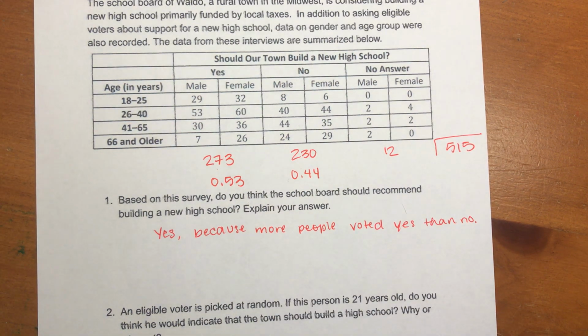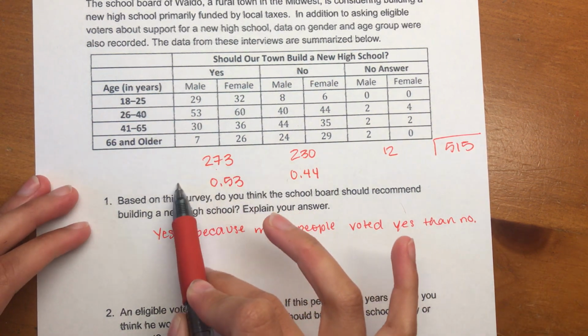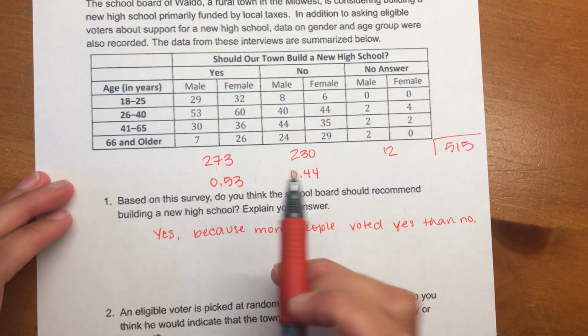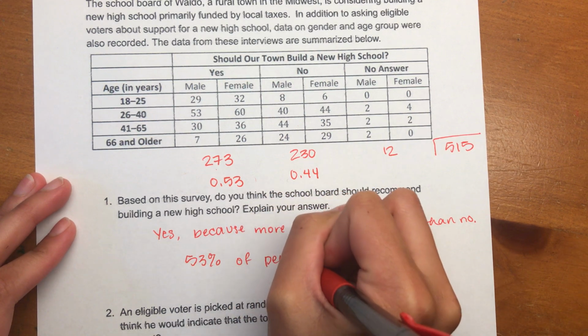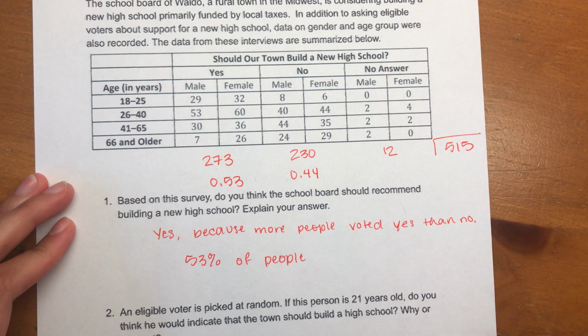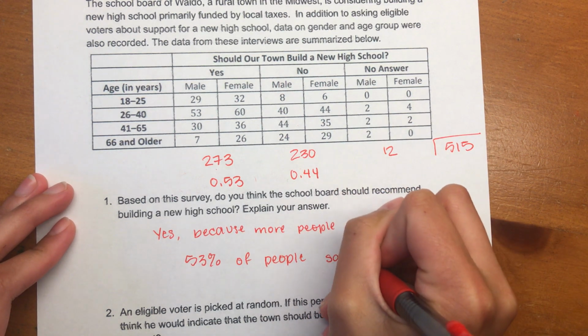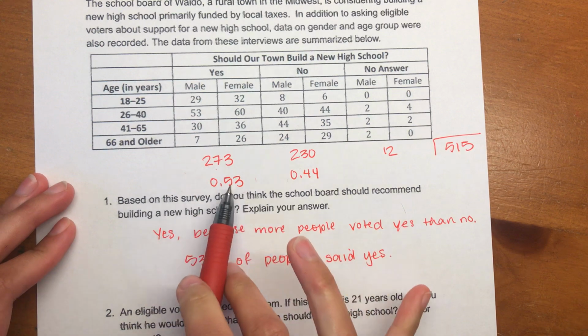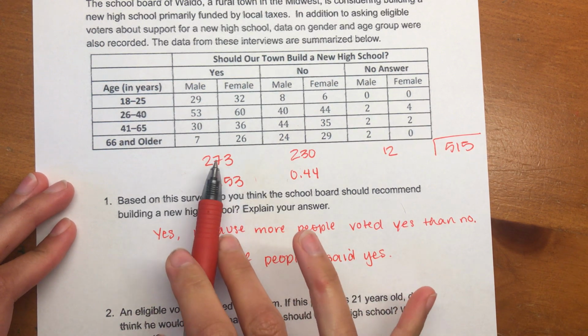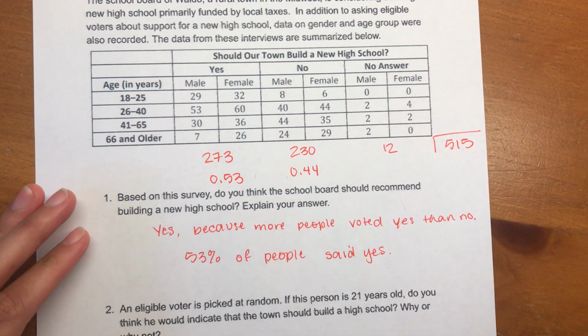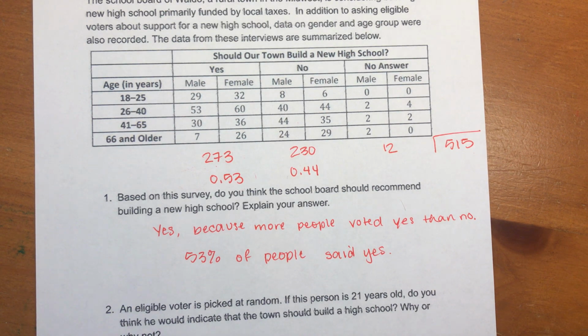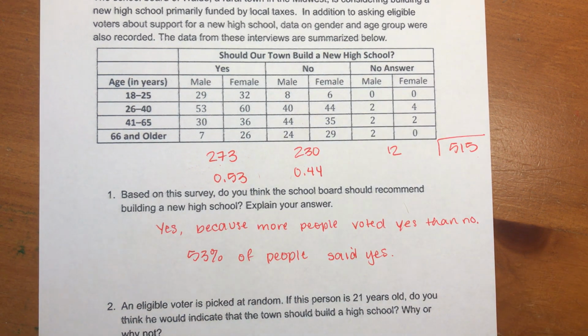And what we know is that the relative frequency can also be expressed as a percentage. So really, 53% of people surveyed, or of the eligible voters, really, said yes, based on this relative frequency that I got by dividing my total number of yeses by the total number of people surveyed. Okay? So this really relates to what we were doing yesterday, in lesson 17, so make sure that you did that video first or go back to it and review if you need to.